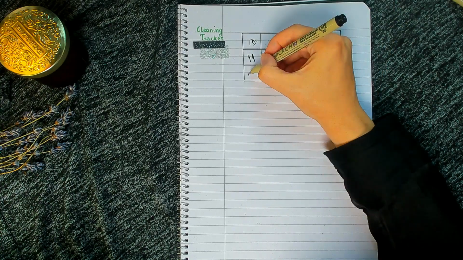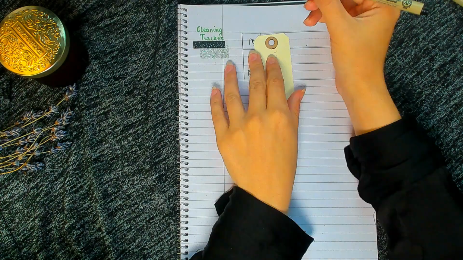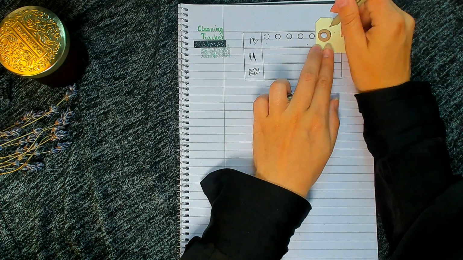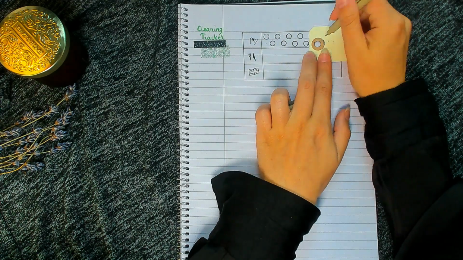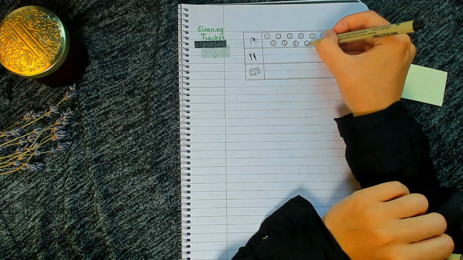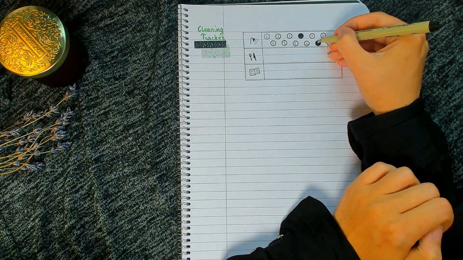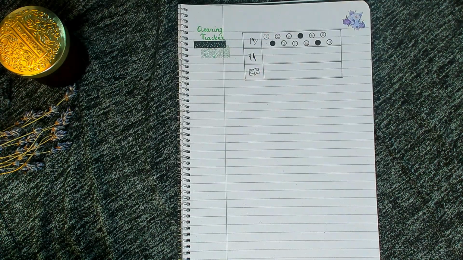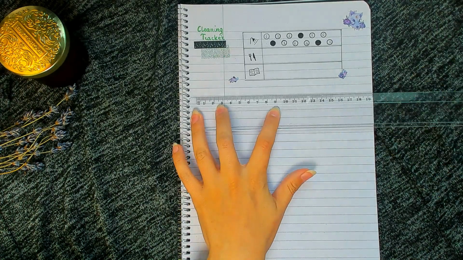I will show you 2 versions of a cleaning tracker layout. The first one simply highlights the main household chores, creating check boxes for them, and you mark the days when each task was completed. Instead of check boxes, you can also write down specific dates for when it's best to do the cleaning.